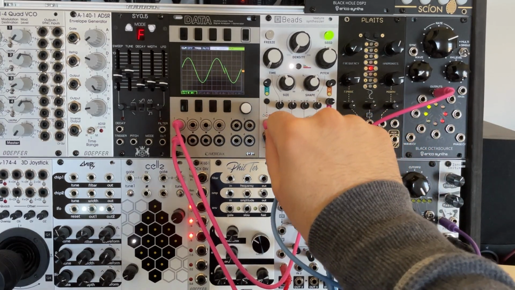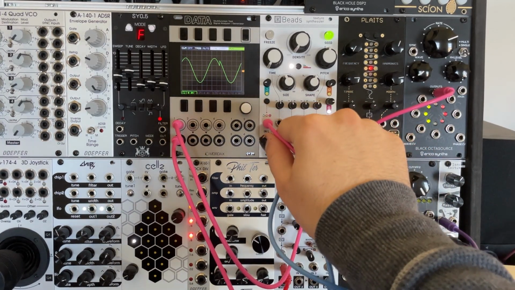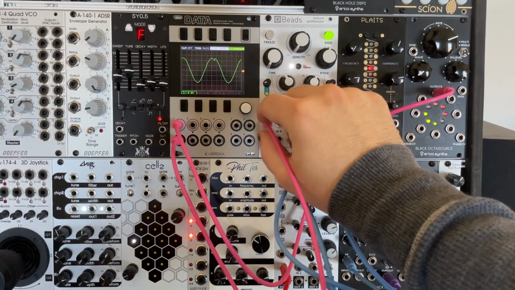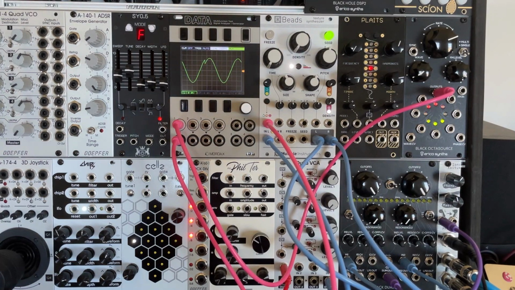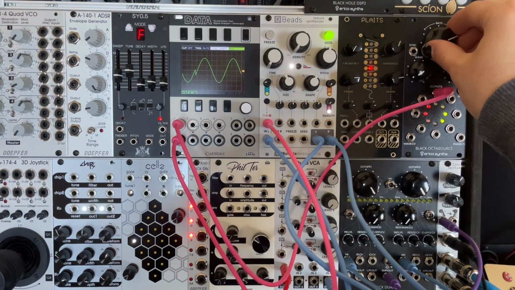So if I plug the LFO into the dry wet on the reverb here, now let's listen to it. We're going to turn that down.